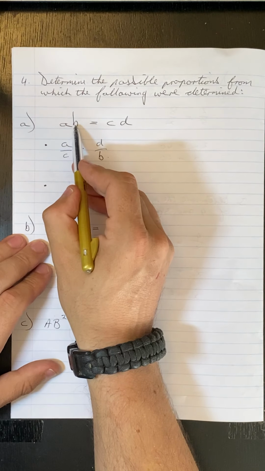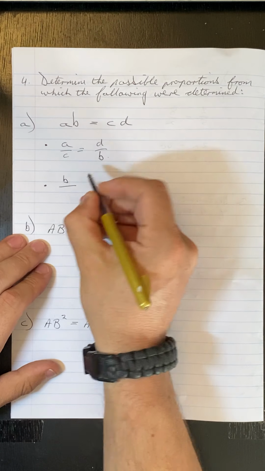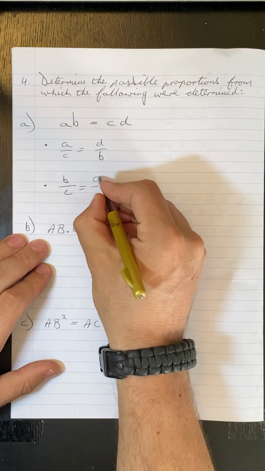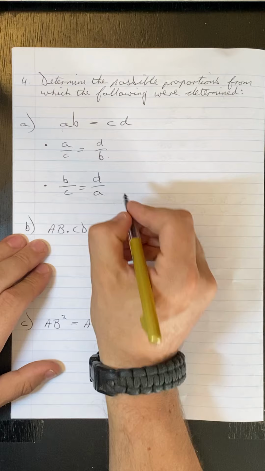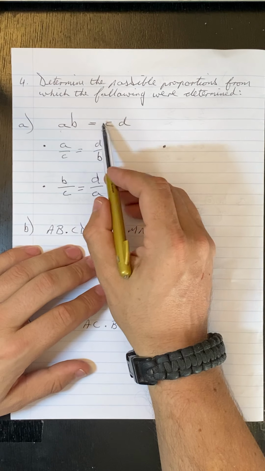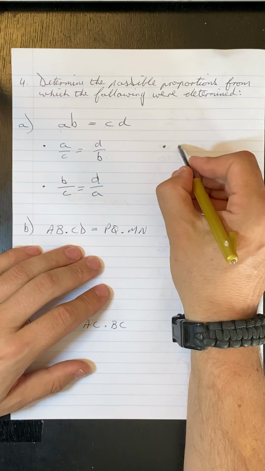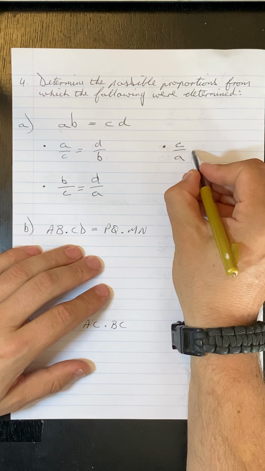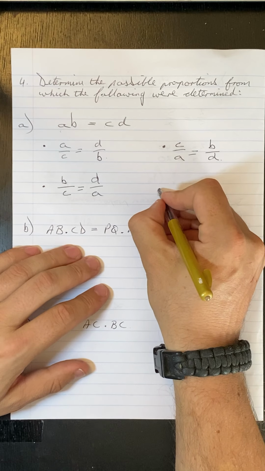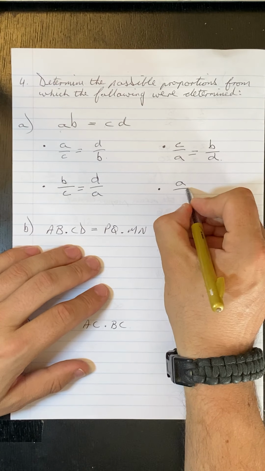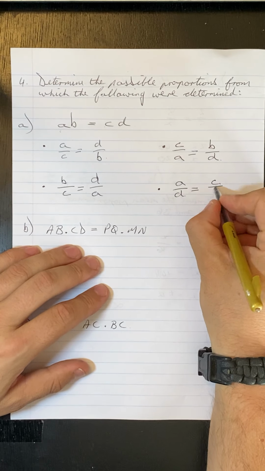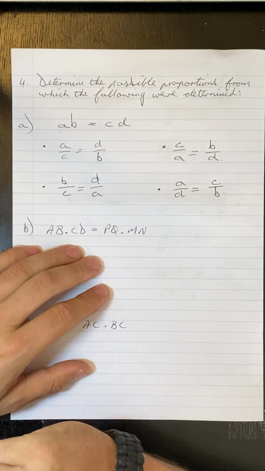Another option could be to keep the b at the top, divide through by the c, keep the d at the top, and divide through by the a. Another possibility could be we could keep the c at the top, divide by the a, keep the b at the top, and divide by the d. Or another possibility, we keep the a at the top, divide by the d, keep the c at the top, and divide by the b. So we have 4 different possibilities from this.